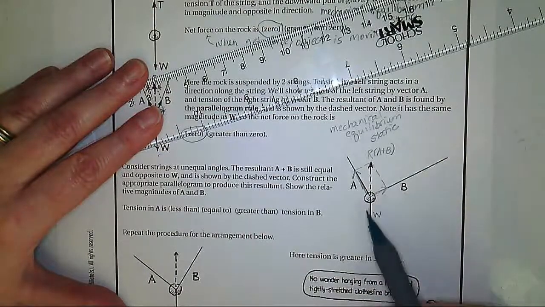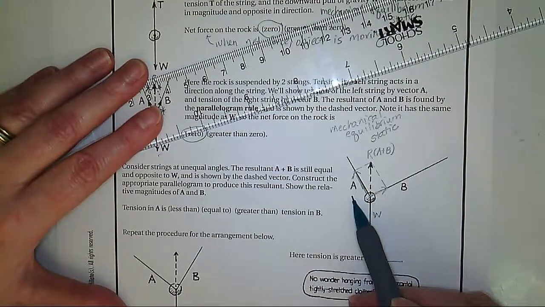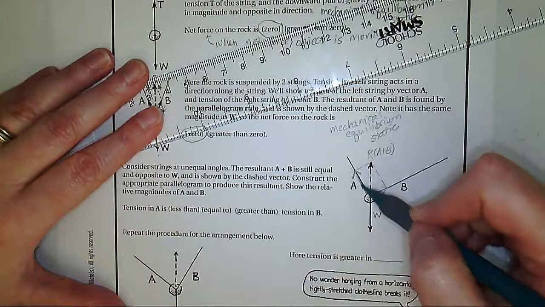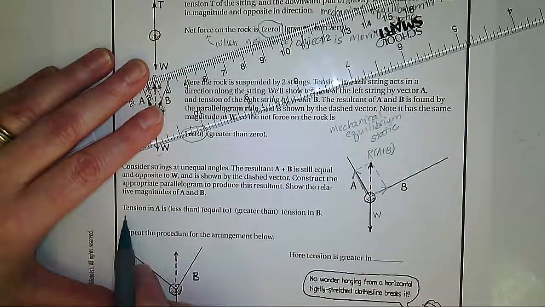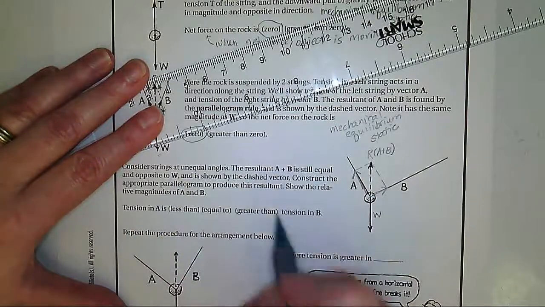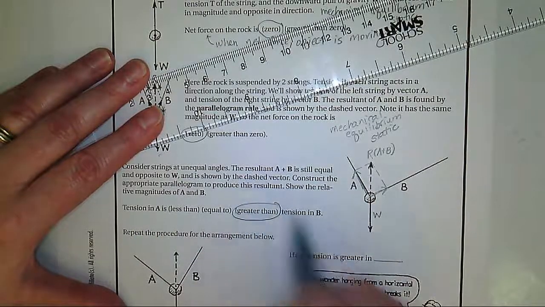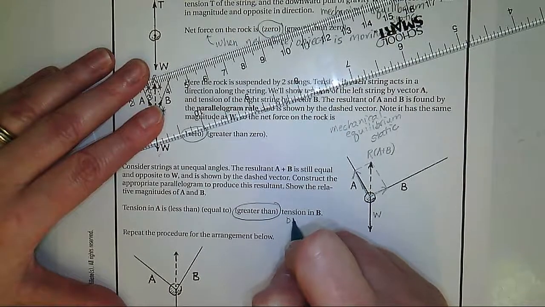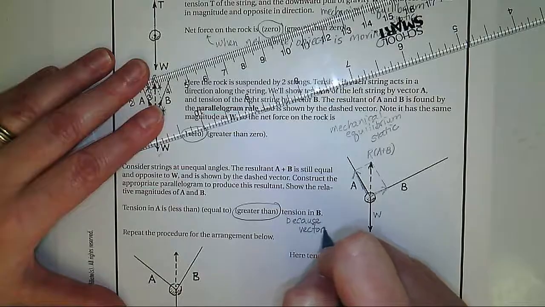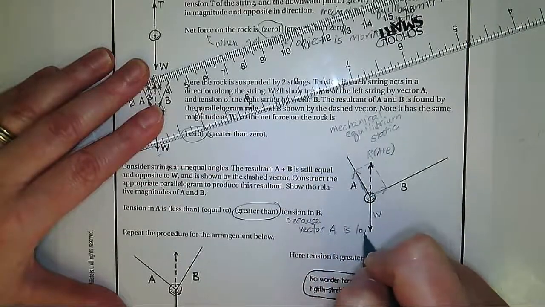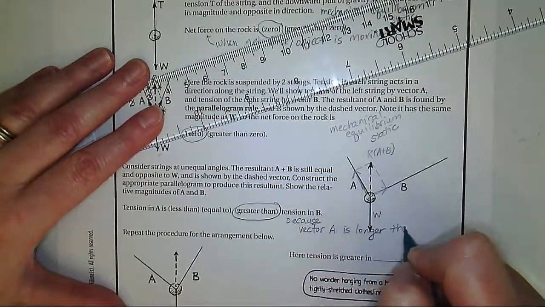We can tell that the tension in A is greater because the vector is longer than the vector in B. So tension in A is greater than tension in B, and that's because vector A is longer than vector B.